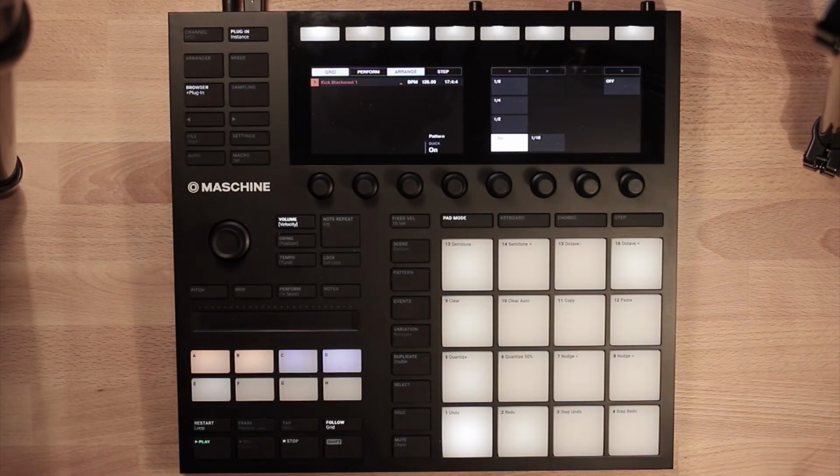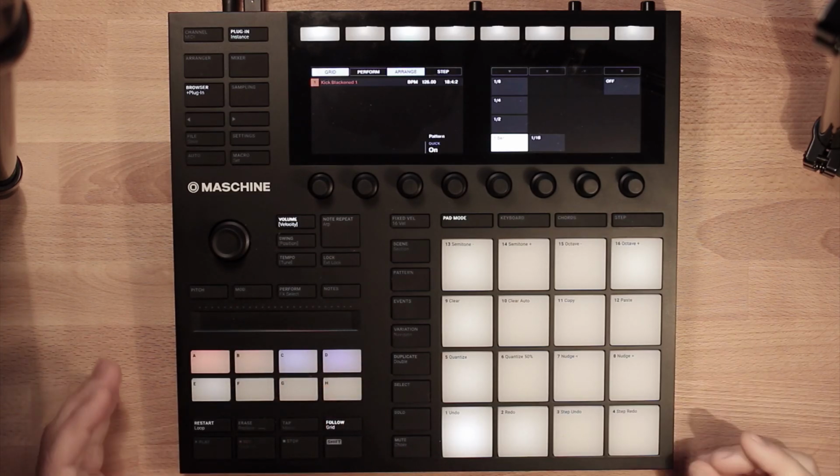Okay, so some stuff there about how we can start breaking out of that ideas view and creating scenes and sections and committing stuff to the timeline and start building our arrangements.